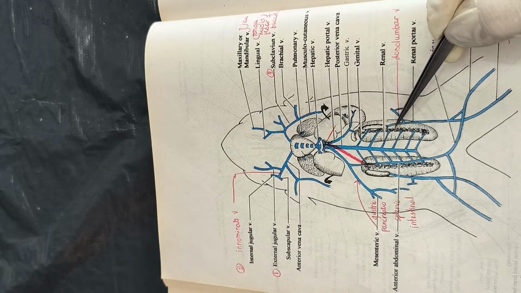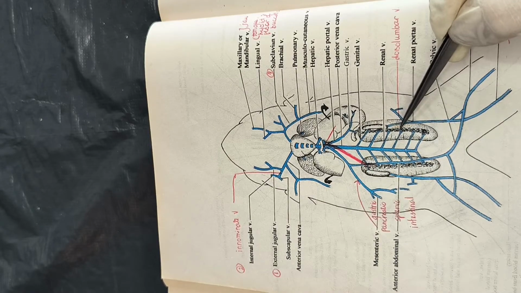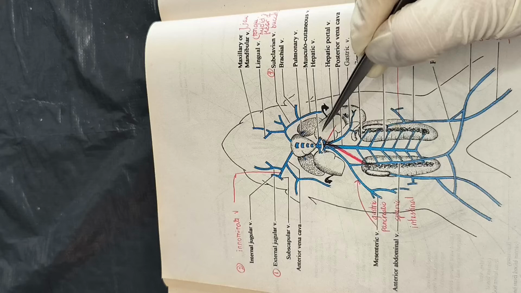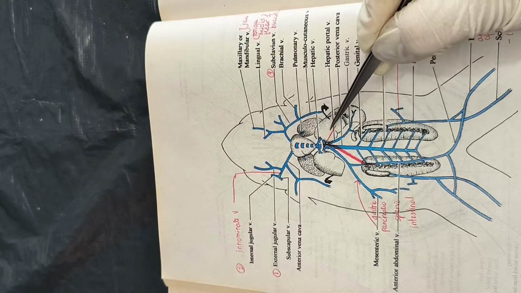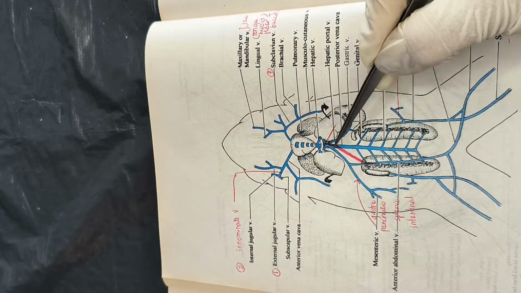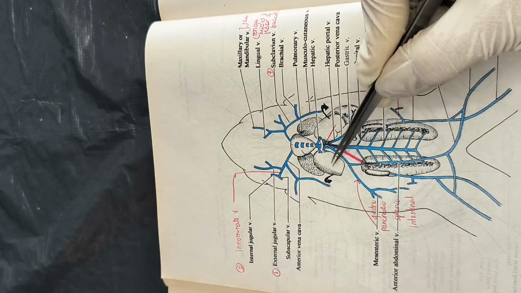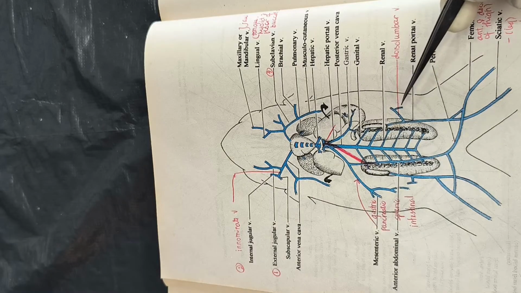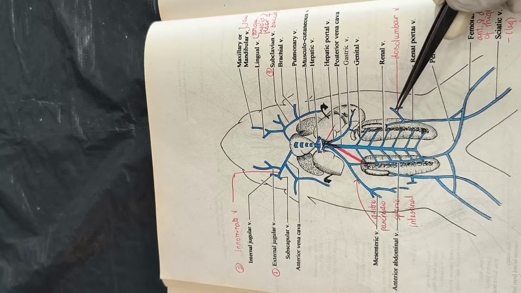Remember, the kidneys are the major excretory organs. They filter blood before it goes back to the heart. Also, the liver detoxifies blood. It also balances the composition of blood, especially coming from the gut, before going back to the heart. So that's the importance of the portal circulation.